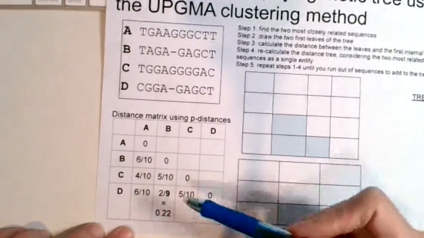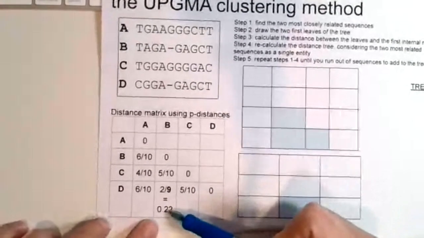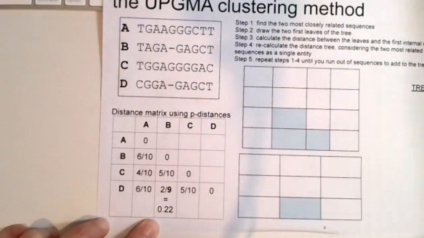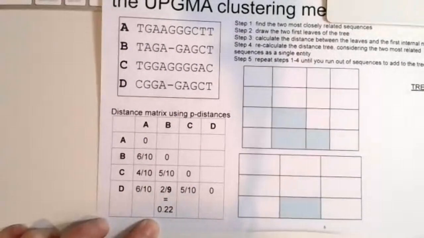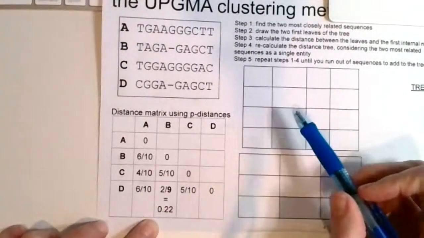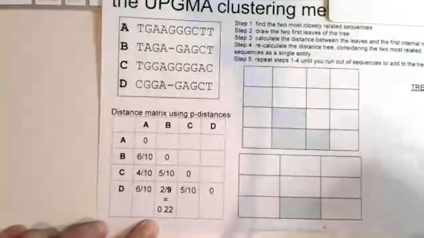So let's see. Yeah, B and D, good job. It is the lowest number because this table is showing you the distances. So the smallest distance means that they are the more closely related. So what we're going to do is over here, I'm going to write down the entities that I merged because I'm going to make a tree.